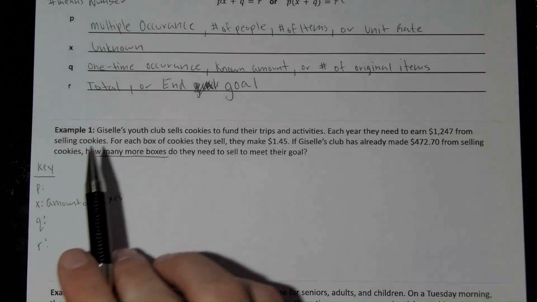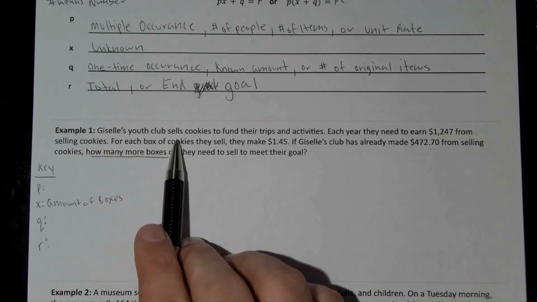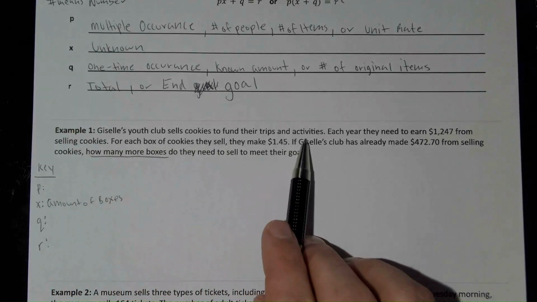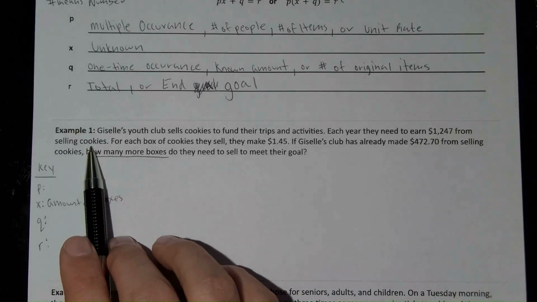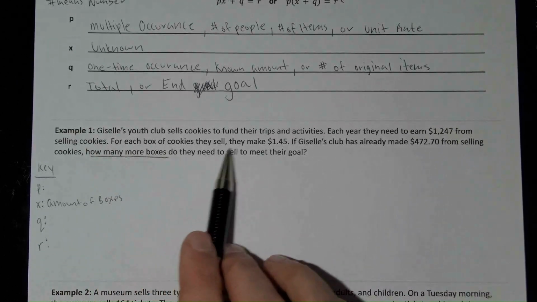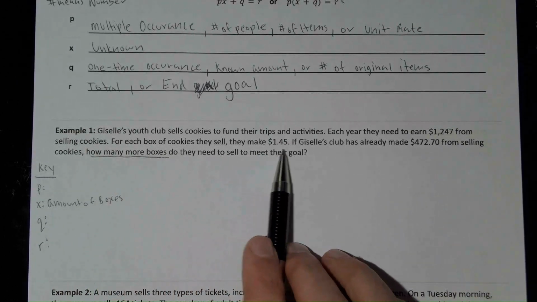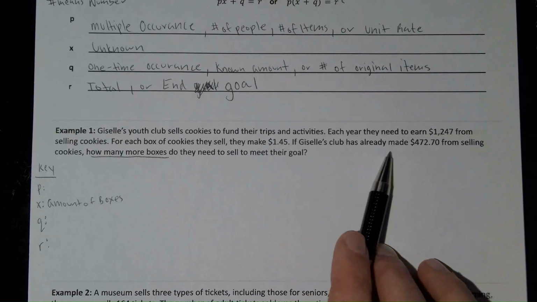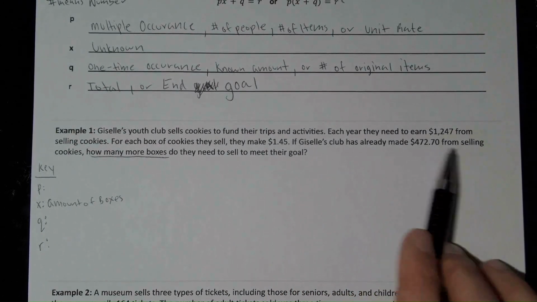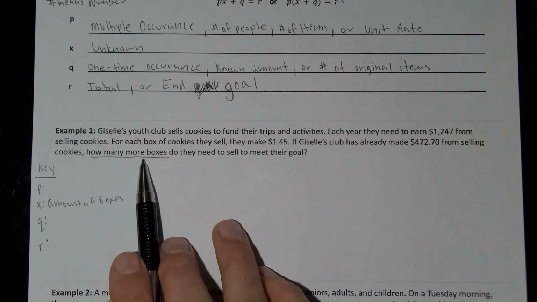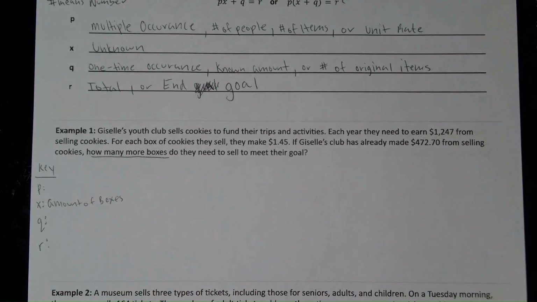Welcome, so let's do example 1. Giselle's Youth Club sells cookies to fund their trips and activities. Each year, they need to earn $1,247 from selling cookies. For each box of cookies they sell, they make $1.45. If Giselle's club has already made $472.70 from selling cookies, how many more boxes do they need to sell to meet their goal?